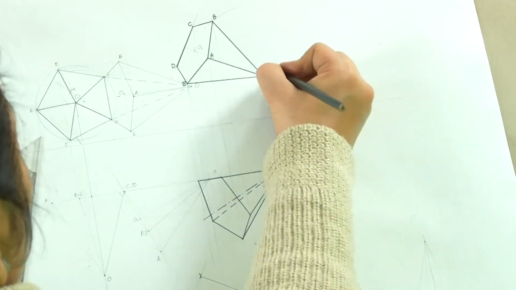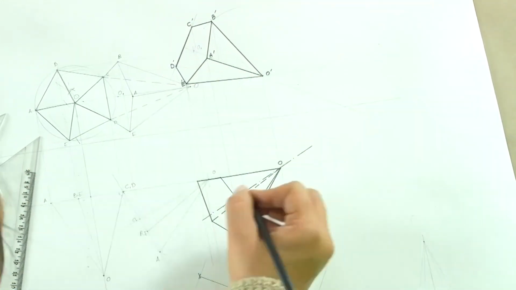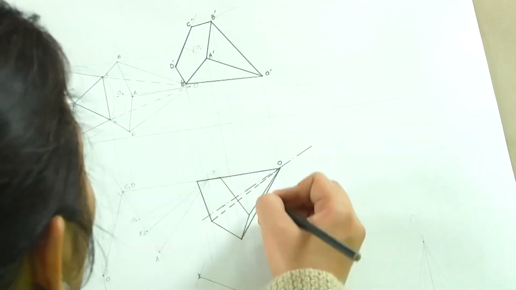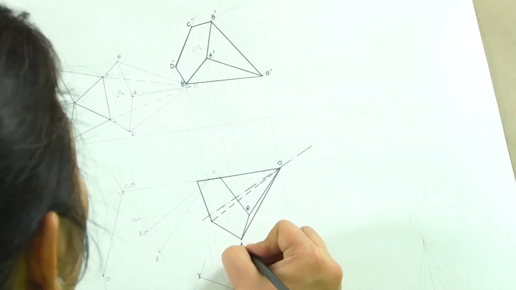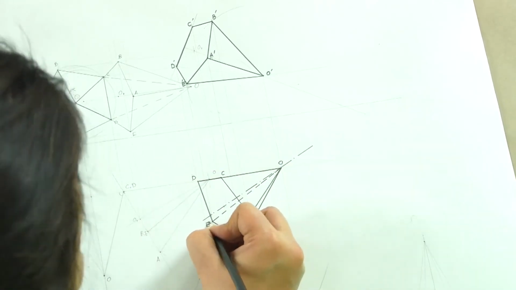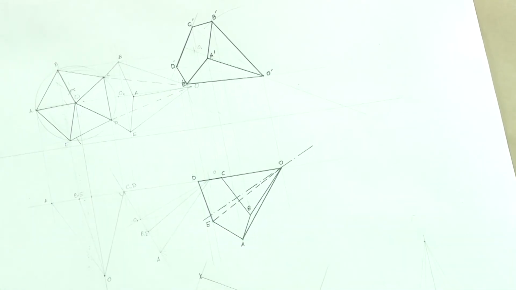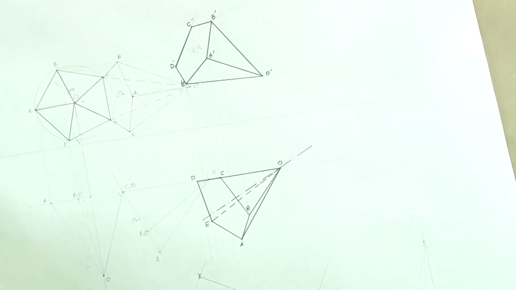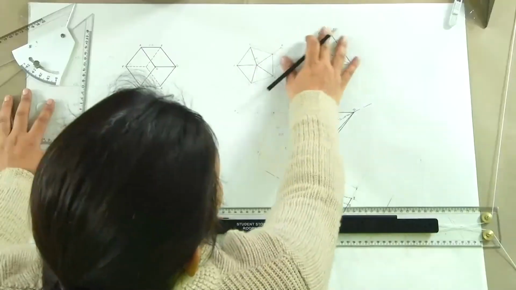This is O, and then we have B, A, C, D, and E. Now, one thing which you would have noticed by now is that the order in which the solid is numbered or labeled right in the beginning will be the one that you will ultimately get.